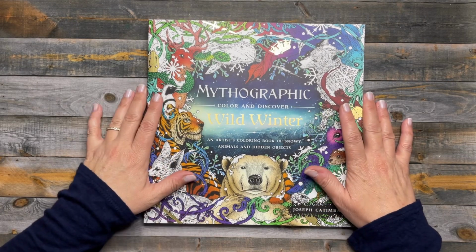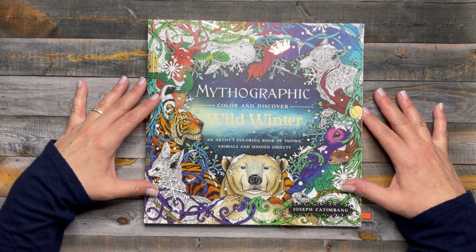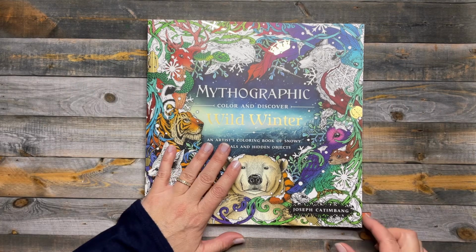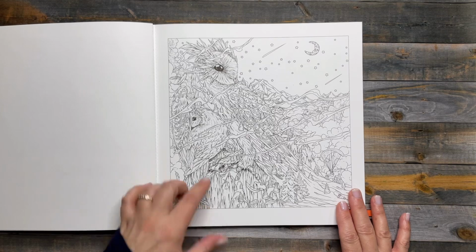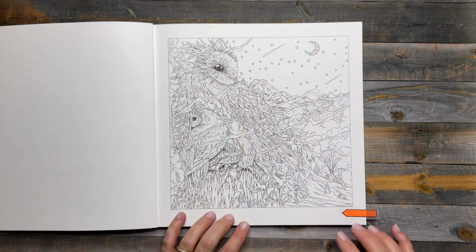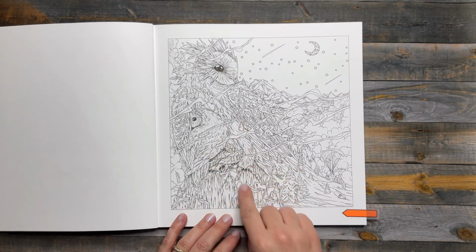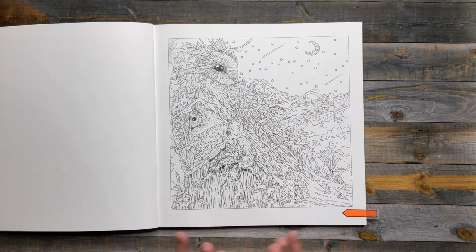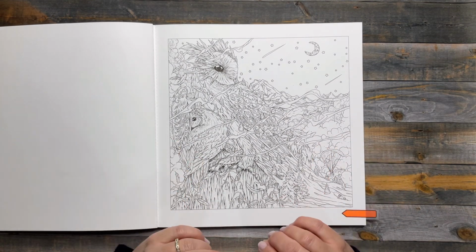Okay, so I'm going to be coloring in this book, Mythographic Wild Winter by Joseph Catimbang. Let's take a look at the page I'll be coloring in. All right, we have this one with these owls, a night sky, and it looks like they're on a mountain, okay? Okay, so here is the deal with these books and my struggle.